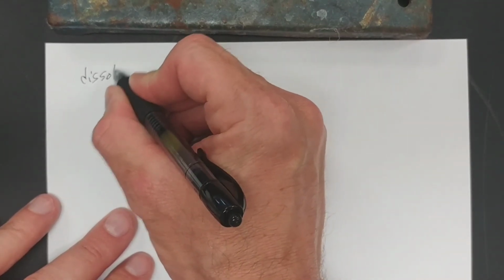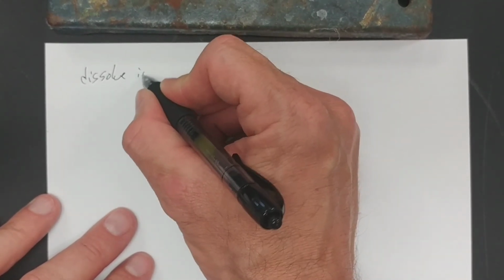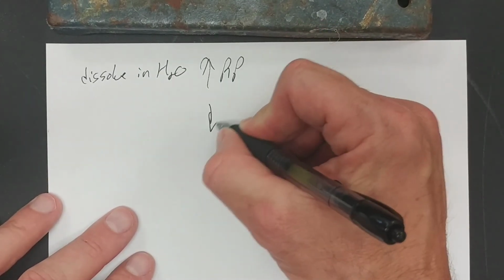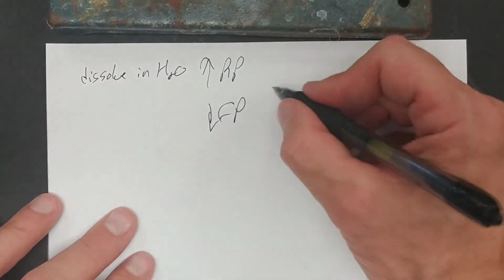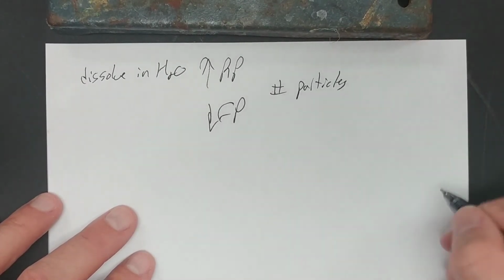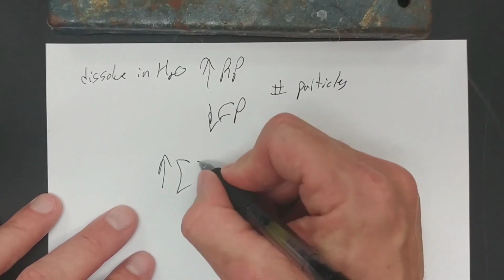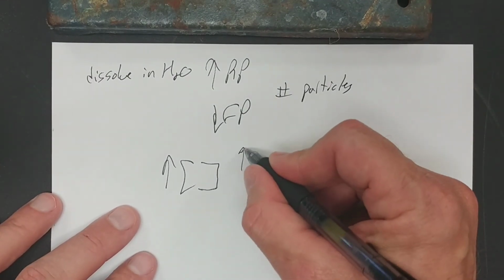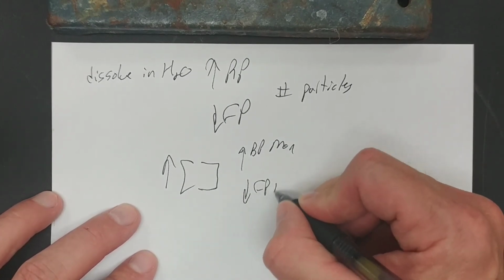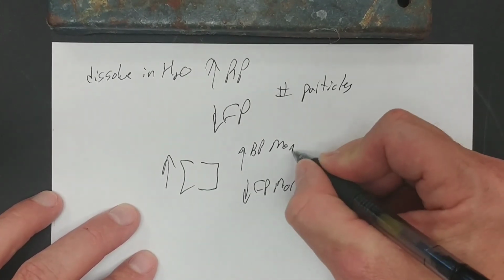When you dissolve something in water, it raises the boiling point and lowers the freezing point, dependent on the number of particles. Okay? So increased concentration raises the BP more and depresses the FP more.